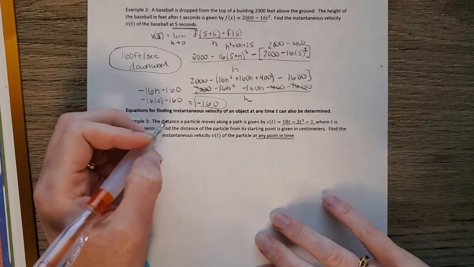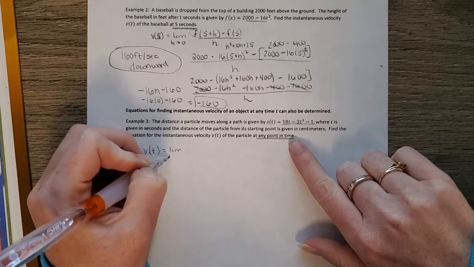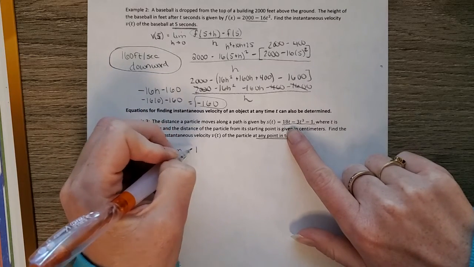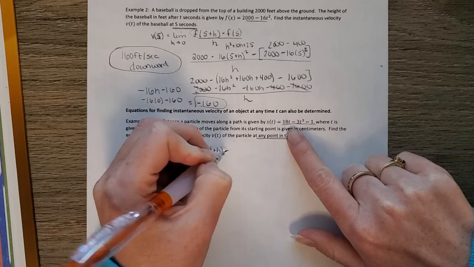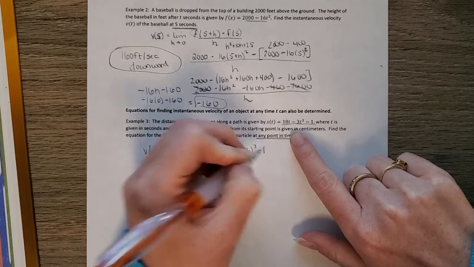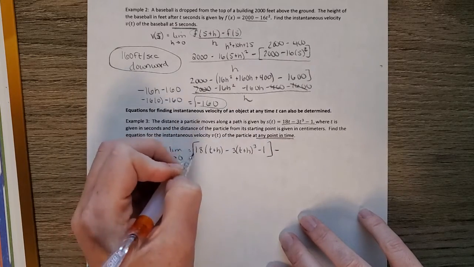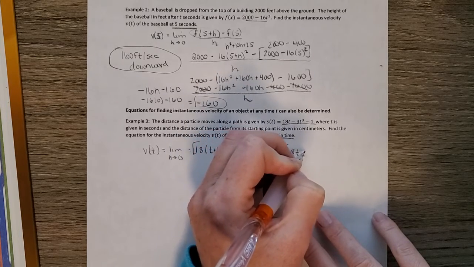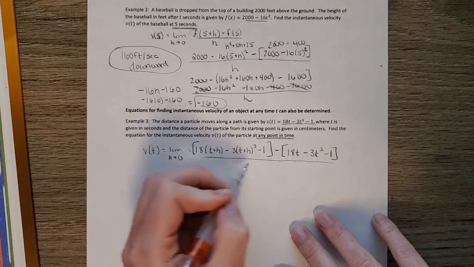So plugging into the original formula, v of t equals the limit as h approaches 0. We're going to replace this function, so equals 18 times t plus h minus 3 times t plus h to the third minus 1. So that's the first part of the function. I'm going to put brackets around each part. And then the second part is just the function as it is, which is 18t minus 3t cubed minus 1. And then that whole thing is over h.